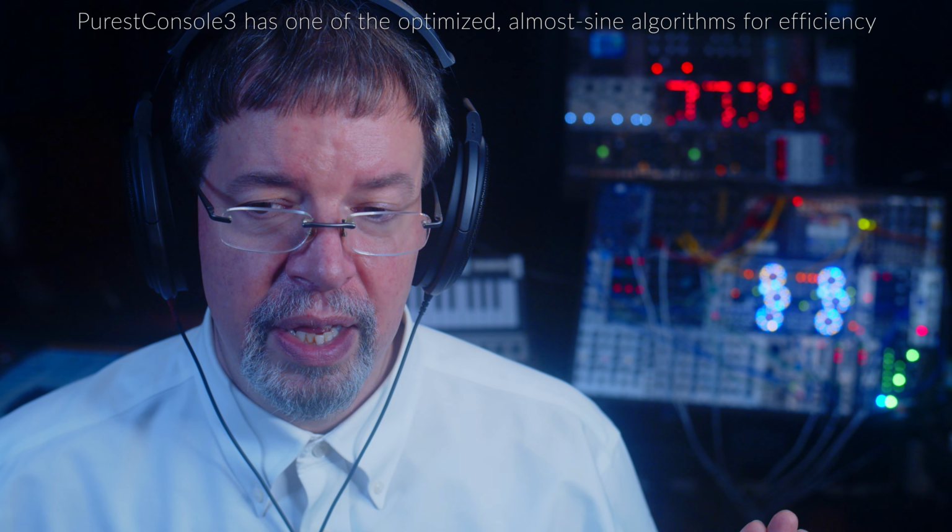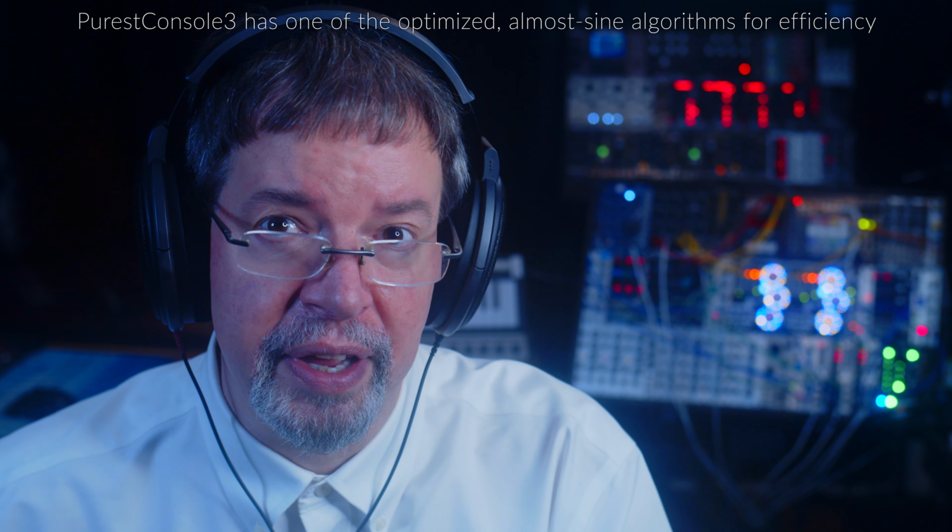It's designed to be a nice, efficient way to get pretty close to the sine-based processing in the original Purist Console for people who like doing oversampling. I'm giving you a very pure and high-performance version of Airwindows Console that you can oversample to the moon if you want. Because some people dig that kind of thing.